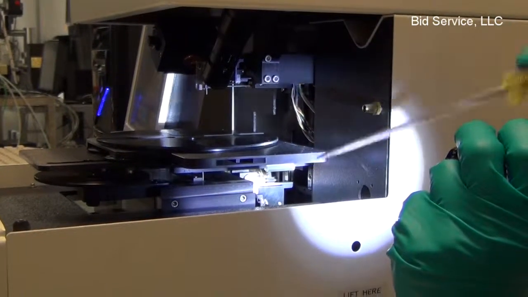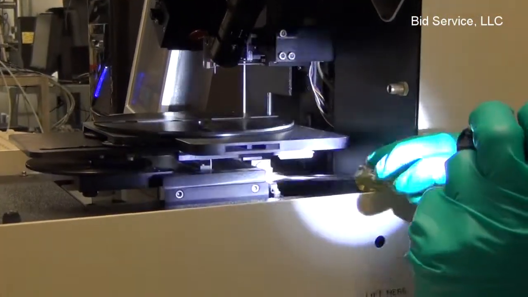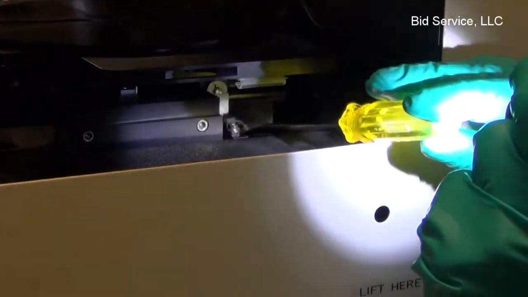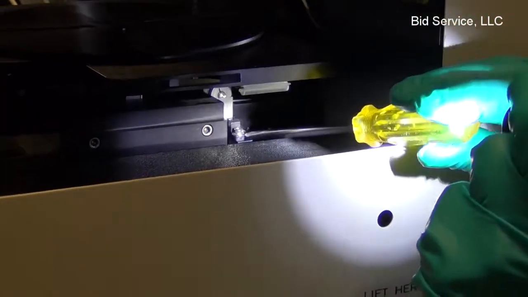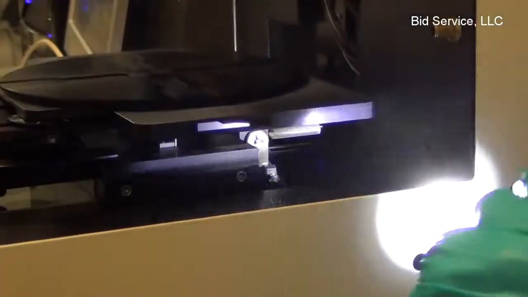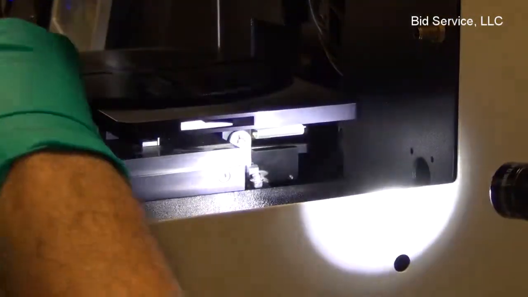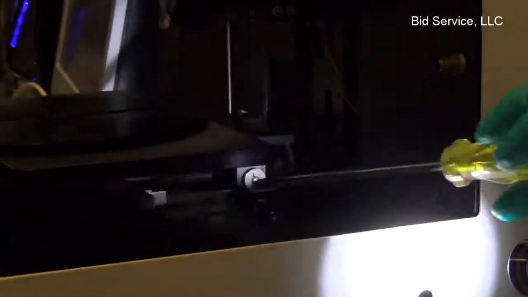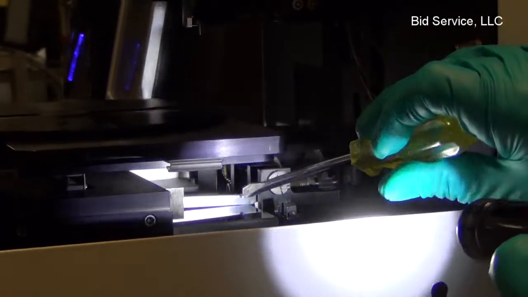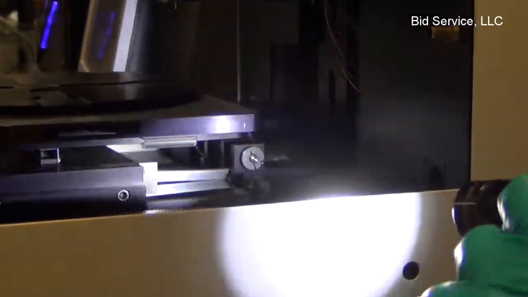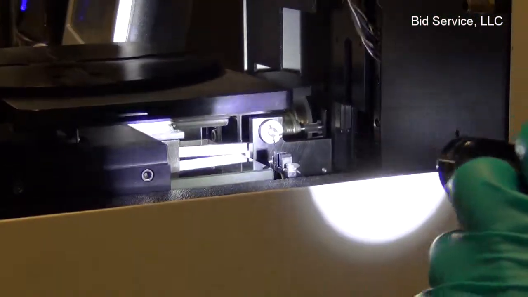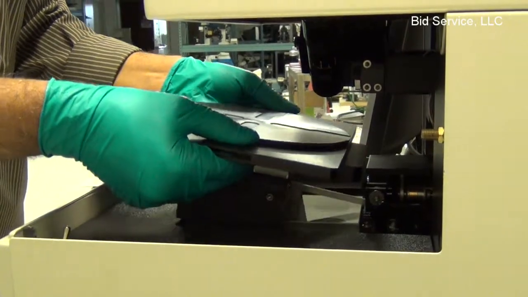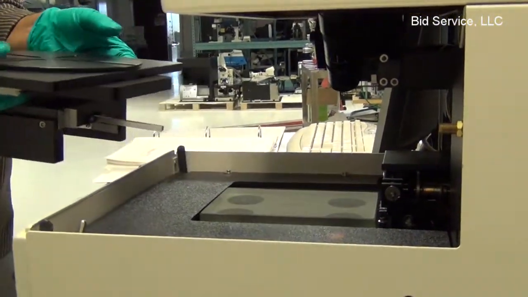You need a flat blade screwdriver, and there is a screw deep in here. To decouple it, rotate the screw clockwise and the gear arm on the stage will be decoupled. Now once it is out, lift the stage from the front and slide it out.